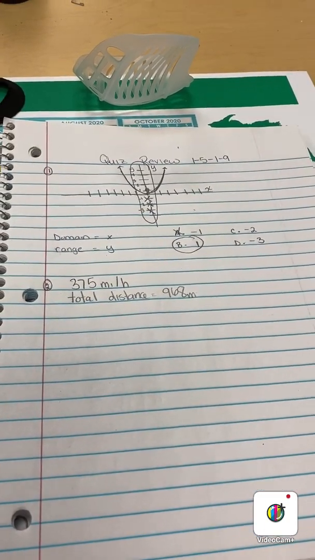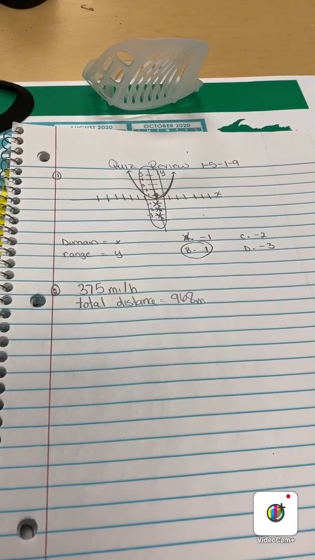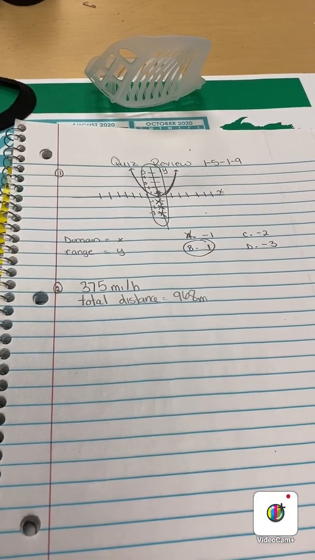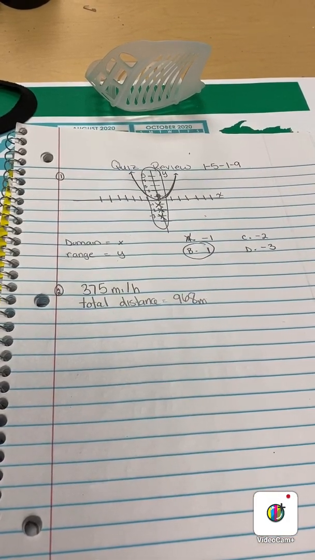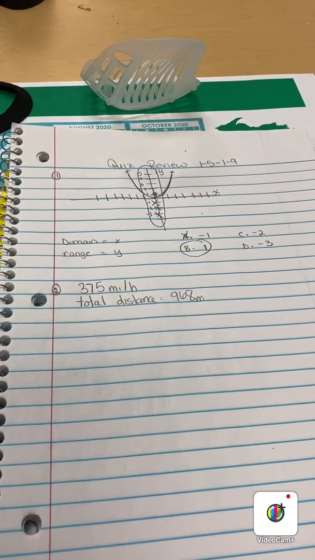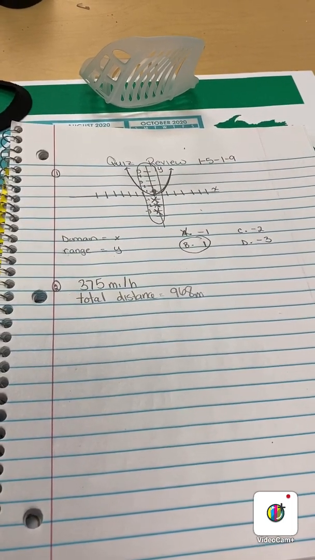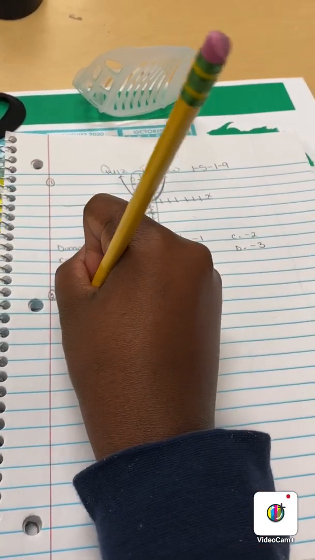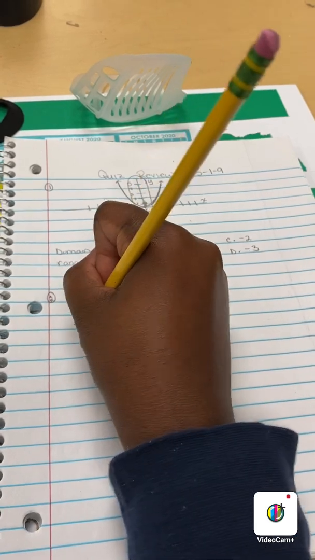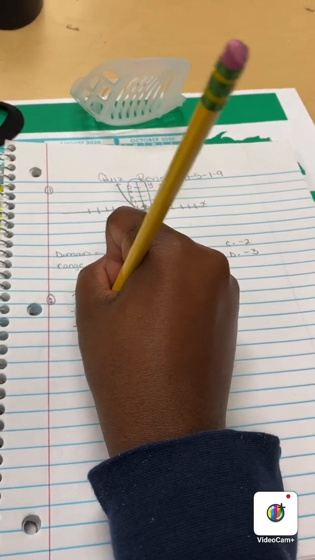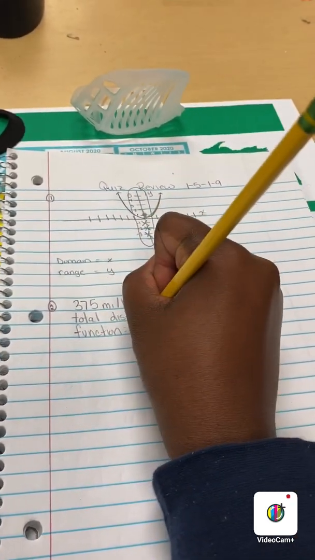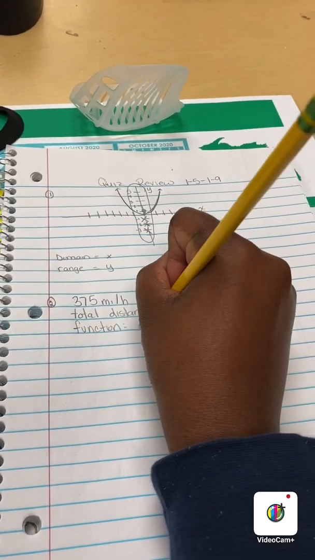It says write a function to represent the distance remaining on the trip in t hours. So I have to write a function that talks about the distance remaining after t hours. So we're going to say this is going to be distance of time.